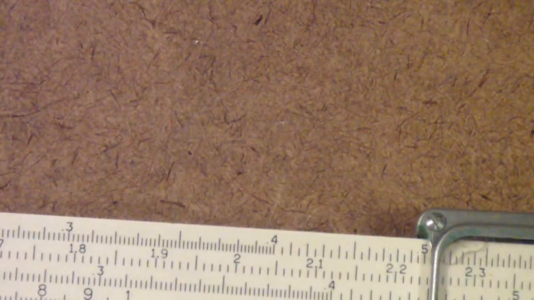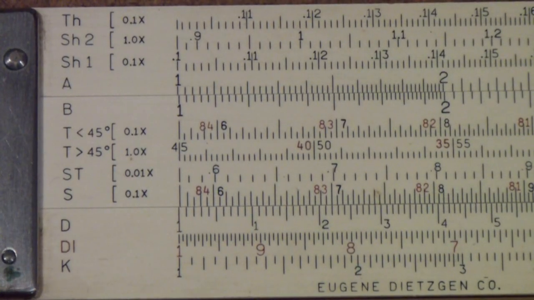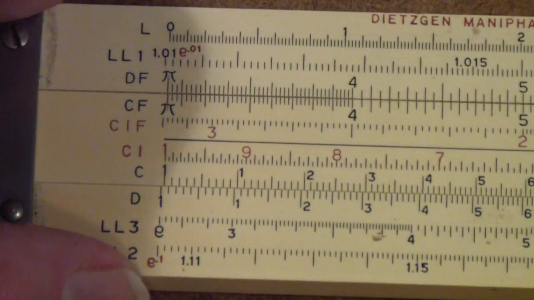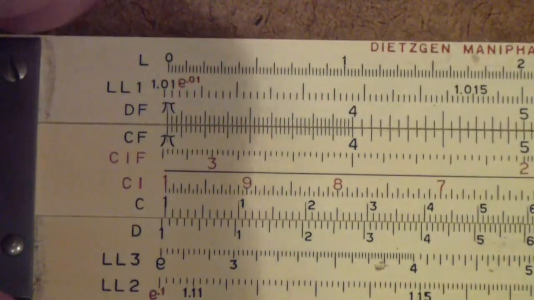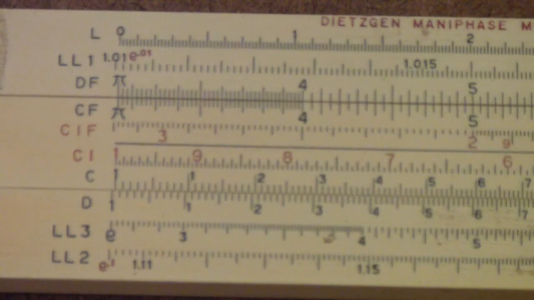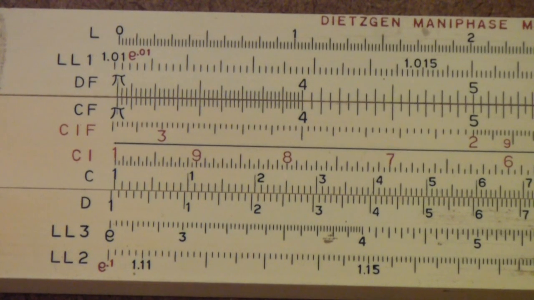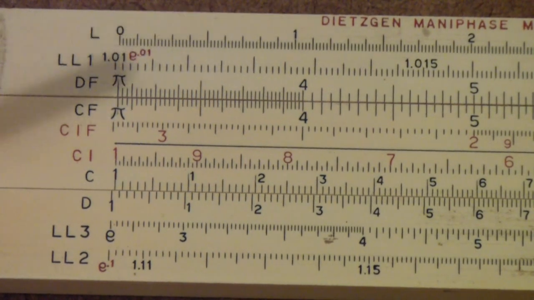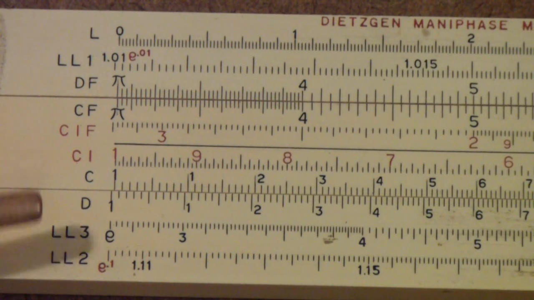Now I'm going to take a look at the 1725, which is the one here at the top, and the 1735, which is this one, together. And the reason I do that is these are two vector log-log rules. I'm going to look at the 35 first because even though its number is higher than the 25, it actually preceded the 25. So just as the 34, it has log and then LL1, and then the folded scales, and then LL3 and LL2.